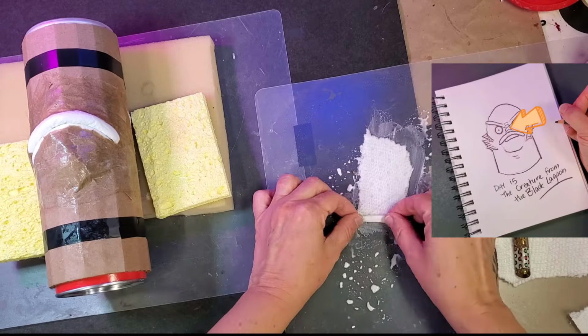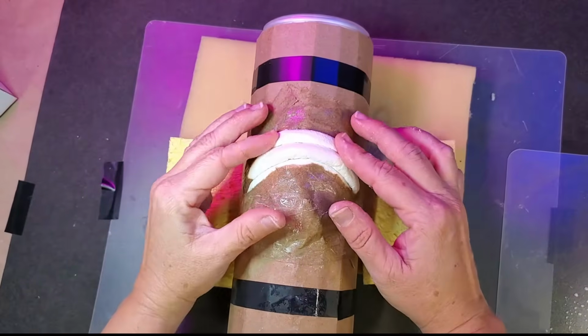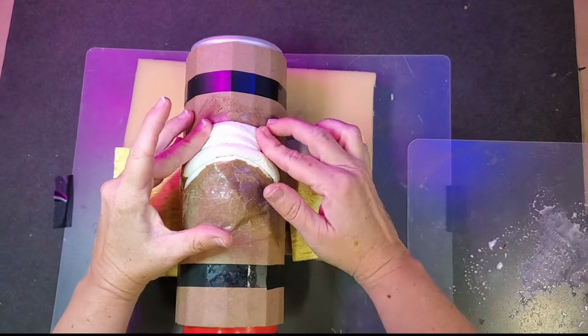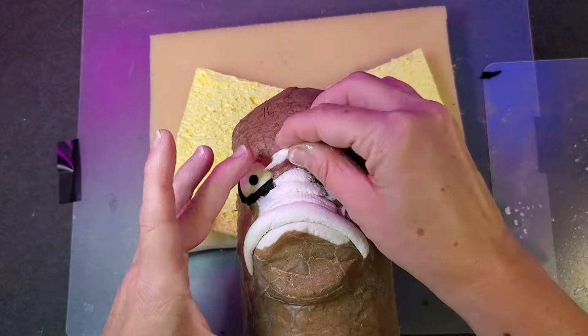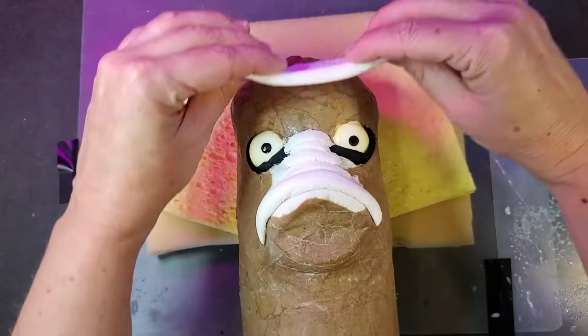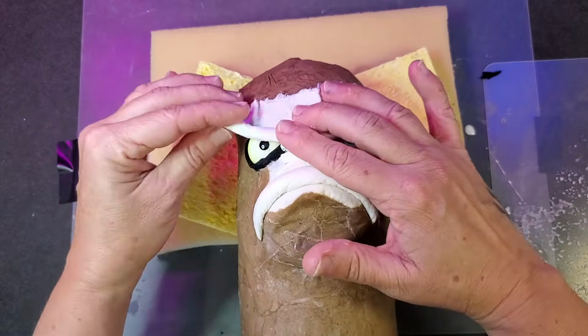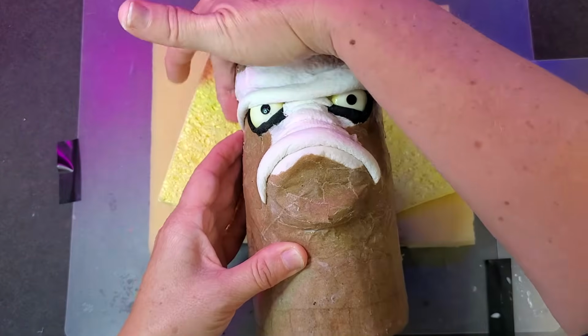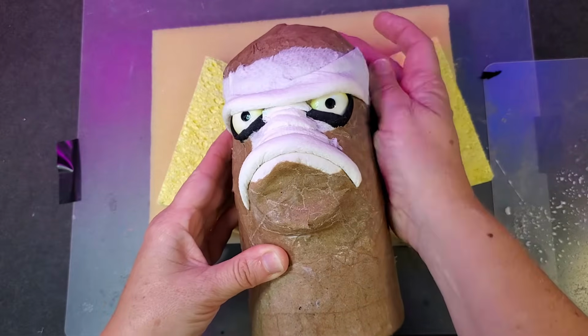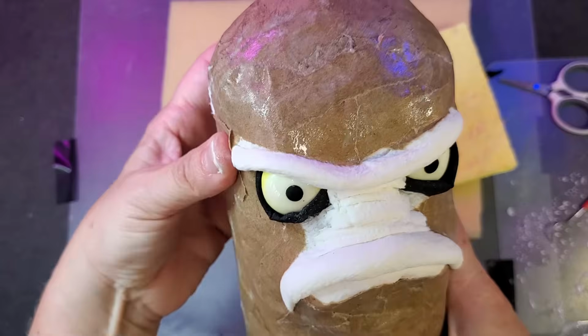For the bumps going up from his top lip towards his forehead, I rolled little sausages of glue-soaked paper towel and stacked them up the bridge of his nose. Once I got far enough with my little sausages, I made another paper towel taco and used that to make this great big ridge over his eyes that also acts as his upper eyelids. I covered that free edge of the paper towel with some more brown paper.